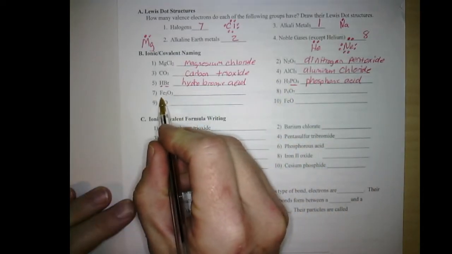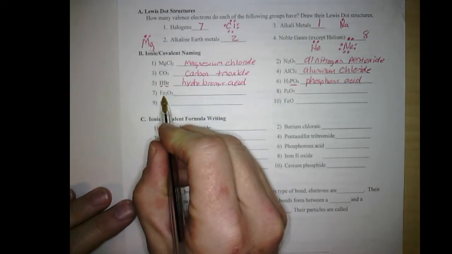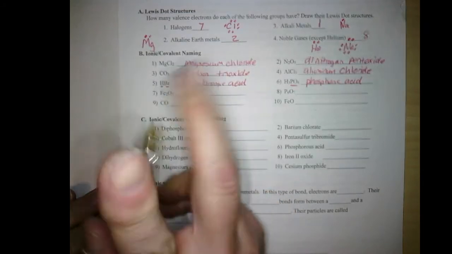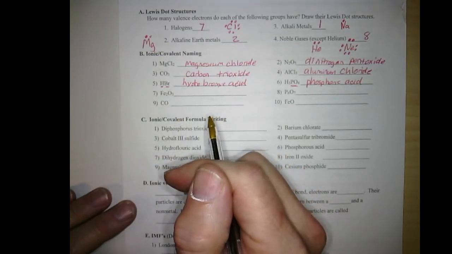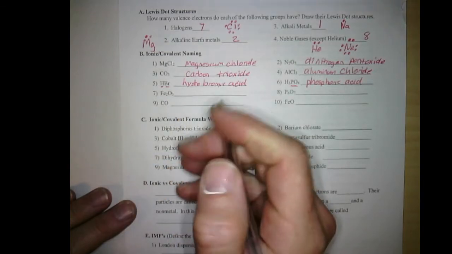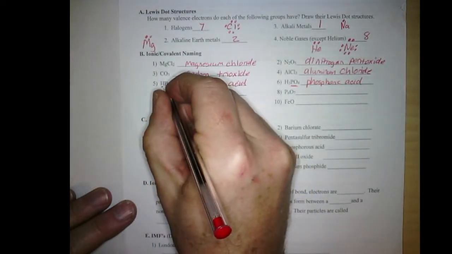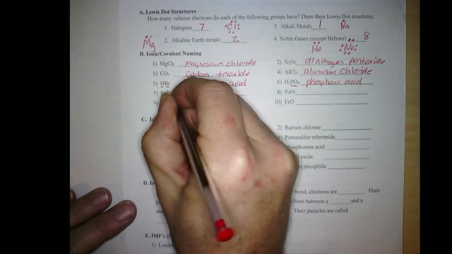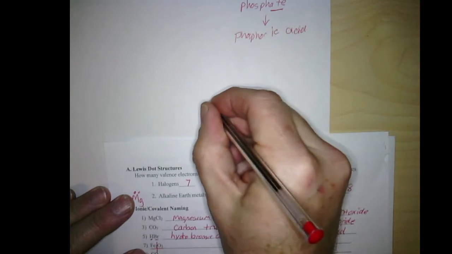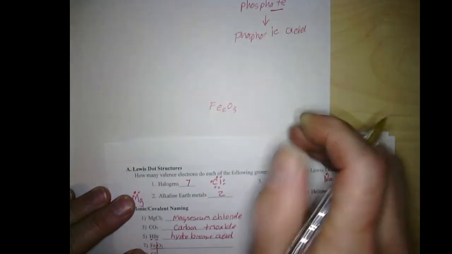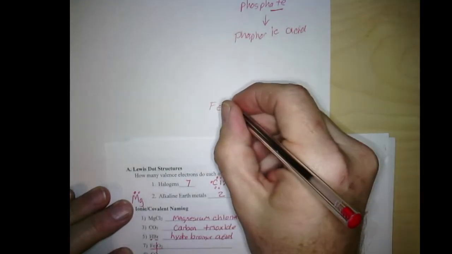Fe2O3. Now this one's interesting because Fe is iron. It's going to be element 26. This one needs a Roman numeral because it's not in group 1, it's not in group 2, and it's not in the staircase. So we need to figure out what number that's going to be. If you remember the trick we used, I'm going to do the work over on a little separate page here. Fe2O3, is that right? Yep.